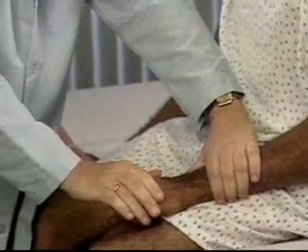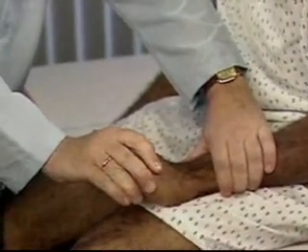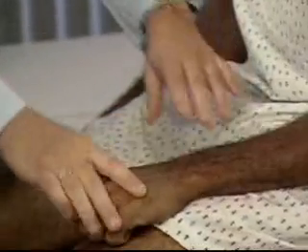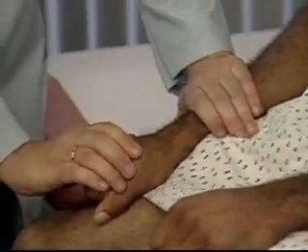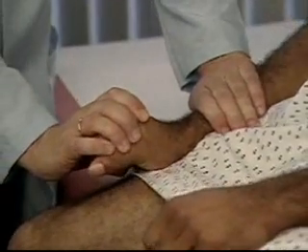Bend your fist back. Next, test extension of the wrist. Make a fist. Bend your fist back, around my fingers. Now test the patient's grip.